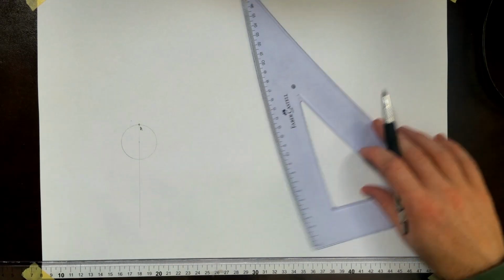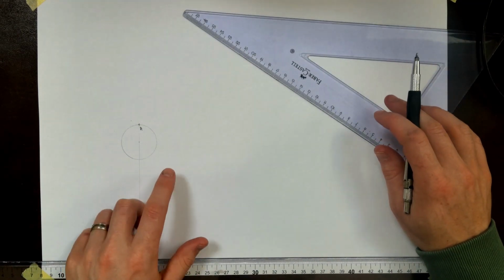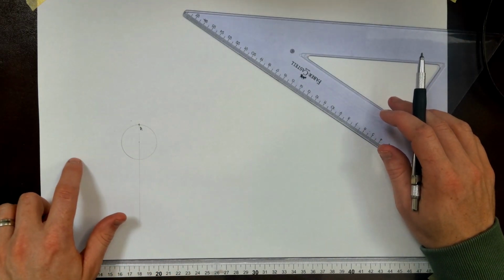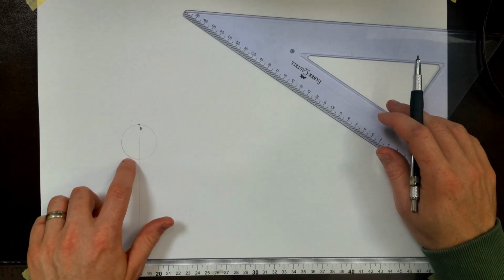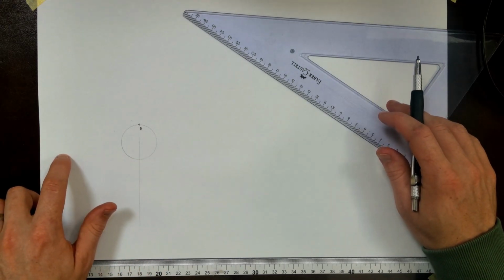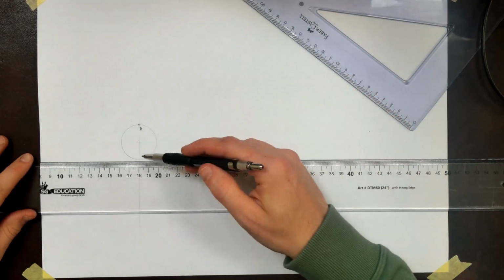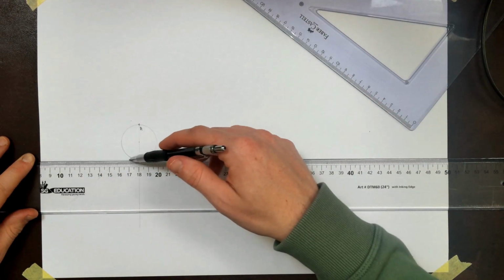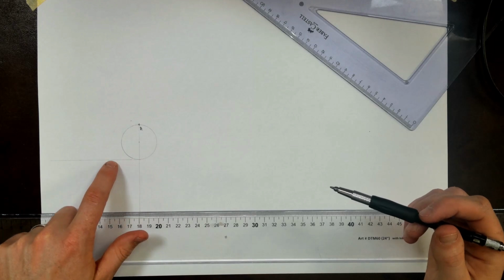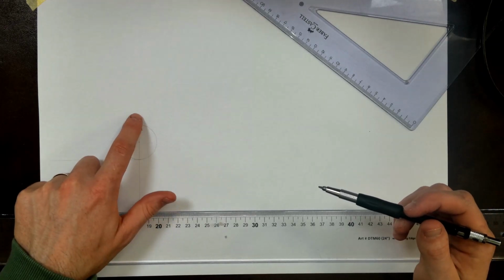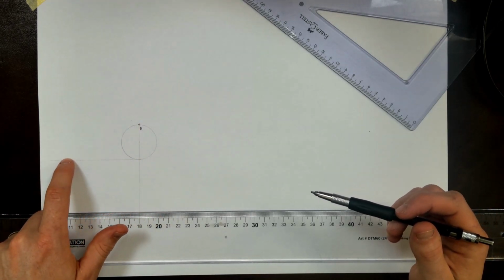But we'll get there. Now what I do know is that there's a line in the question that travels from the bottom of the circle across to where it finishes at B. So I will have to bring a line out over here. B is in line with the bottom of the circle, so when we draw our involute, we'll know where to stop point B.